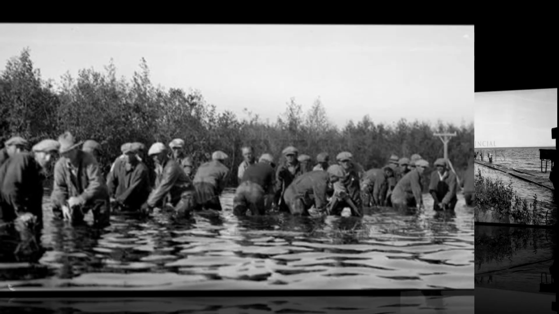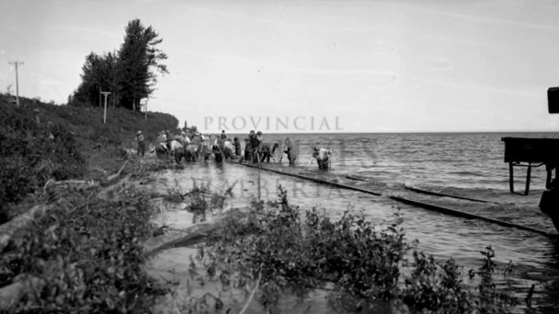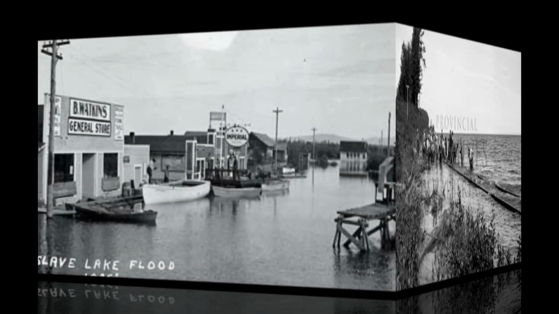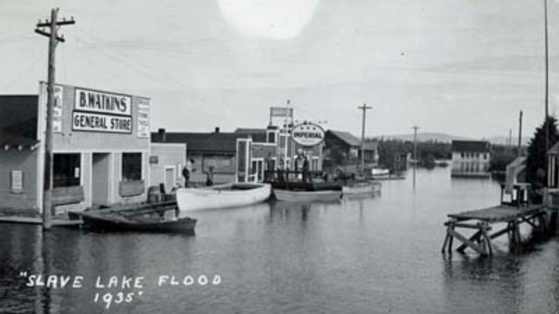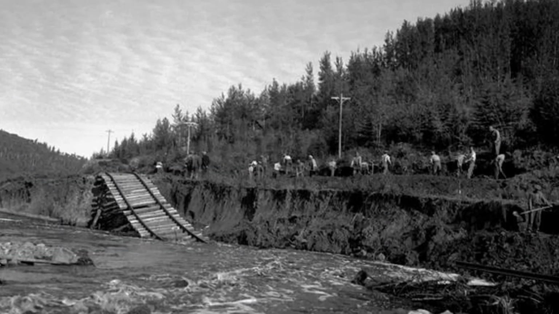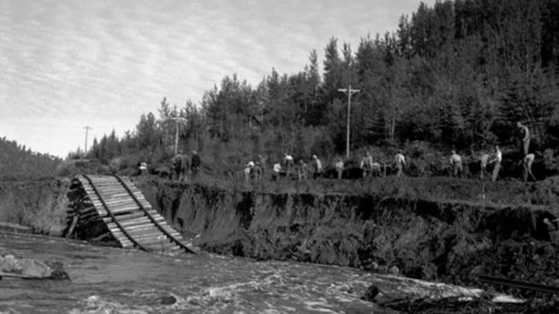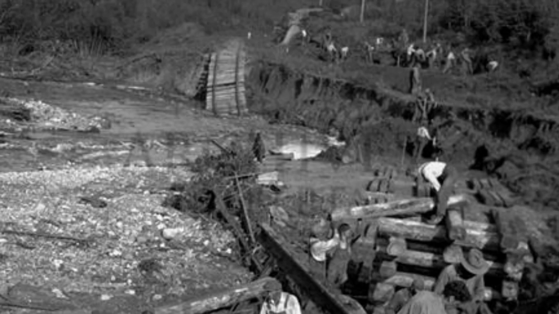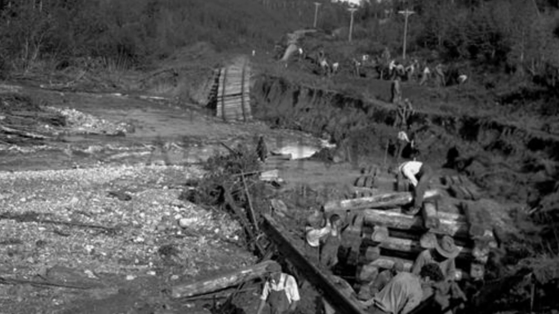In those days, Highway 2 ran along the Lesser Slave River. Today it's a gravel road known as the Old Smith Highway. At the top end, towards Lesser Slave Lake and the town of Slave Lake, portions of the highway were underwater. It was described as a virtual lake from Slave Lake halfway to Smith.